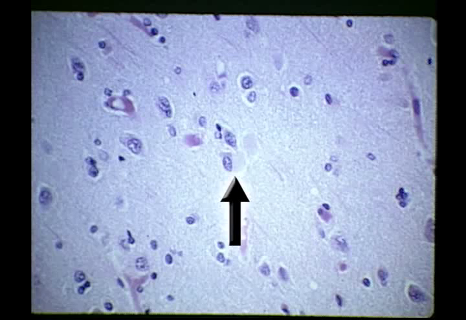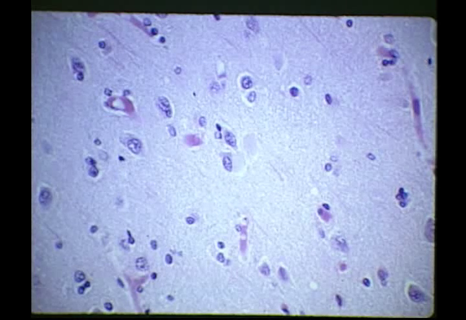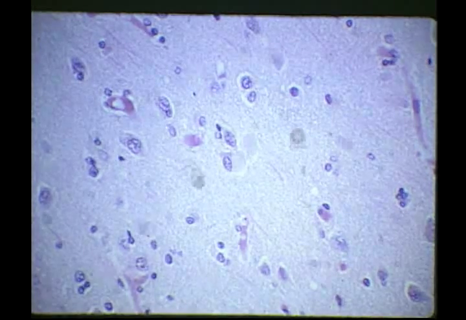This is why when folks like myself, neuropathologists, were examining these brains under the microscope, we consistently missed the diagnosis of diffuse Lewy body disease because we couldn't distinguish the Lewy body from the surrounding brain tissue. What happened is we realized that there was a special stain that you could do which would light these bodies up, and that's what you see in the next slide.